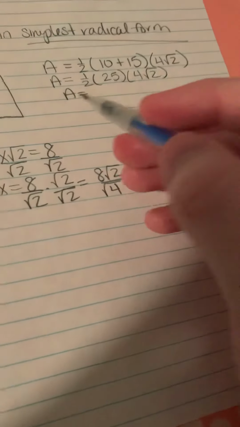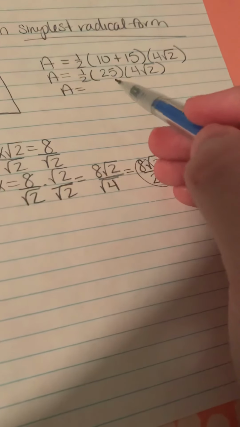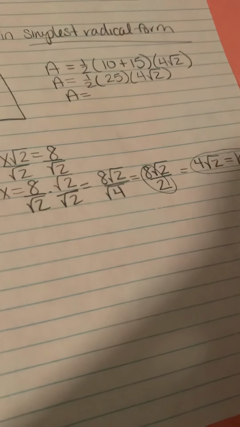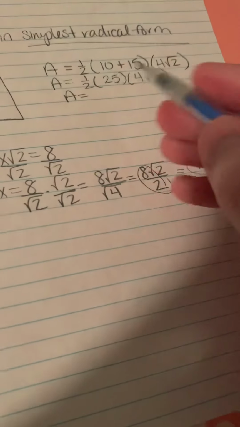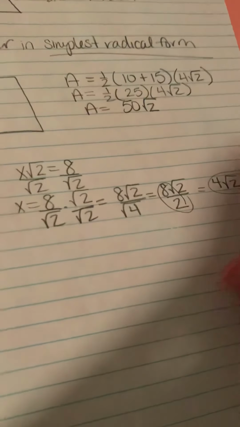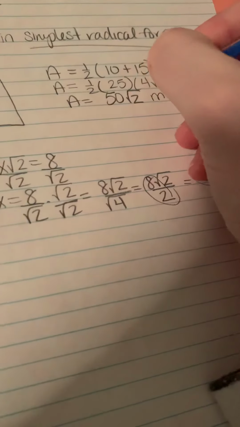And then I can multiply all the outside numbers. So half of 25 times 4. Let's think about that. 25 times 4 is 100. Half of 100 is 50. And can't forget that square root of 2. So area of this trapezoid is 50 square root of 2 meters squared.